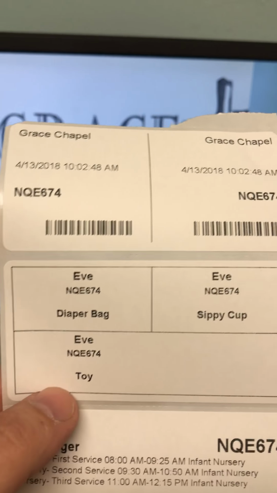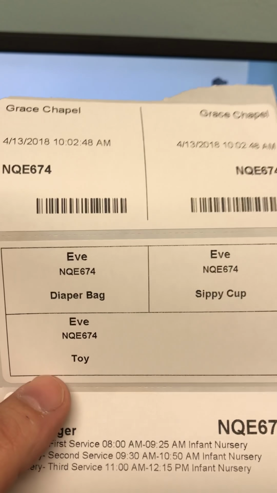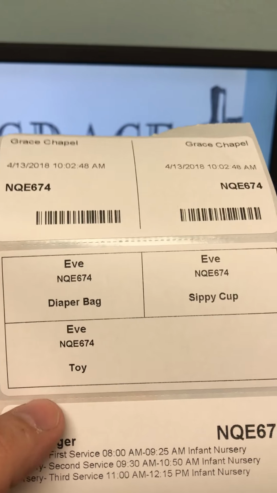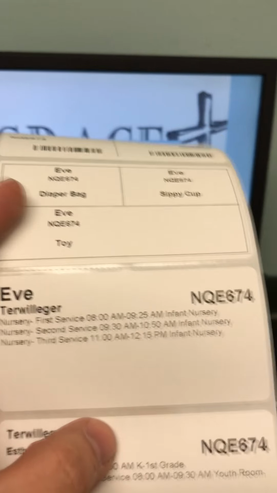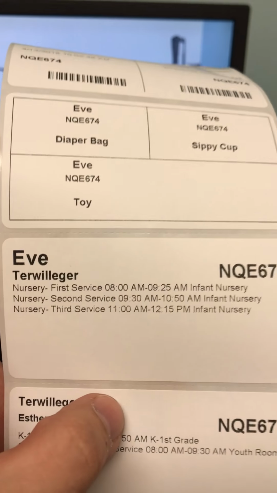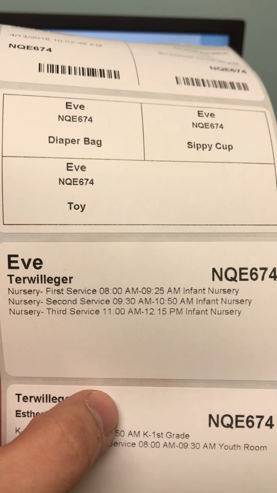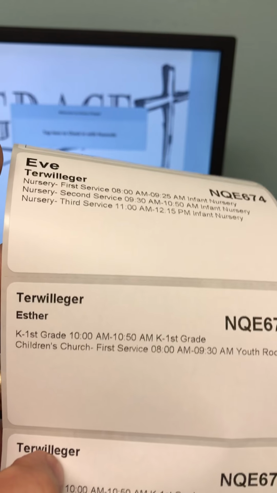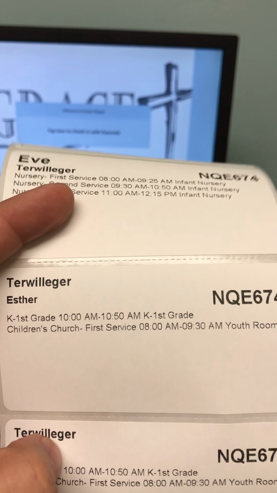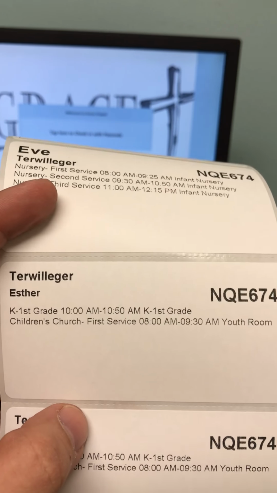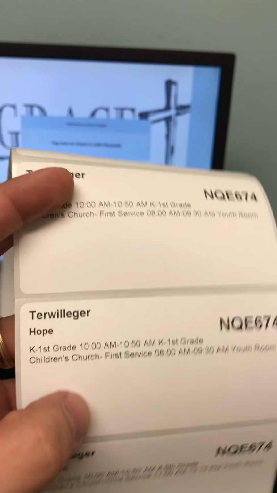These here are for the nursery, so it says Eve, diaper bag, toy, and sippy cup. Those things you can just give to the nursery worker. They will cut those pieces and put them on the diaper bag and the sippy cup and the toy. Also, you'll see per child everything that you've signed them in for. So Eve should be in the nursery, first service, second service, and third service. Esther should be in kindergarten and first grade Sunday school, which actually she's in preschool, but she should be there, and then children's church during first service.